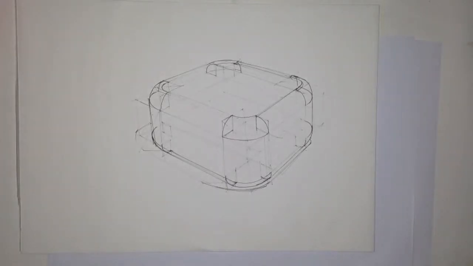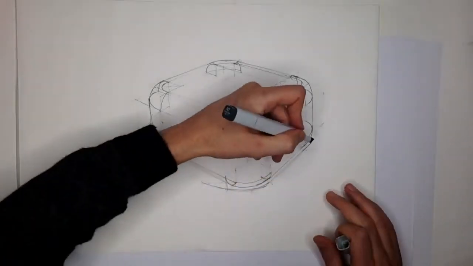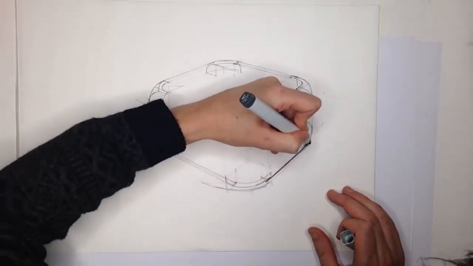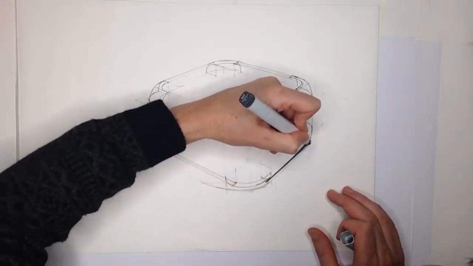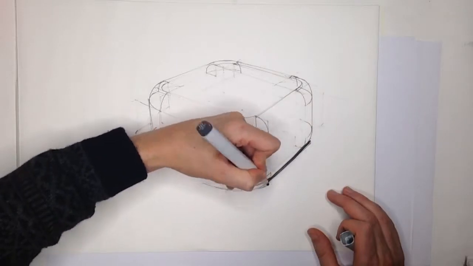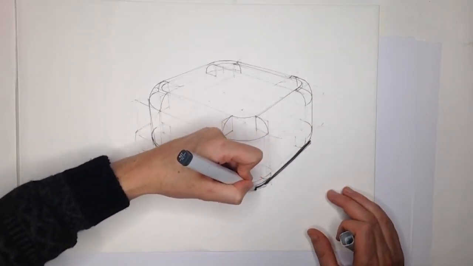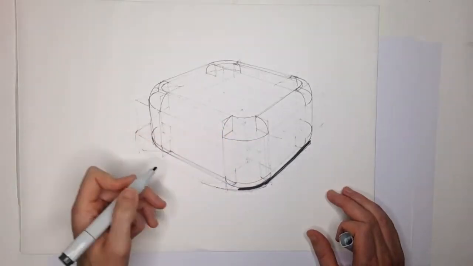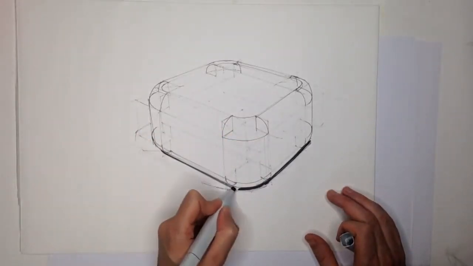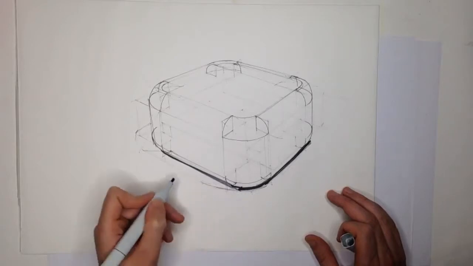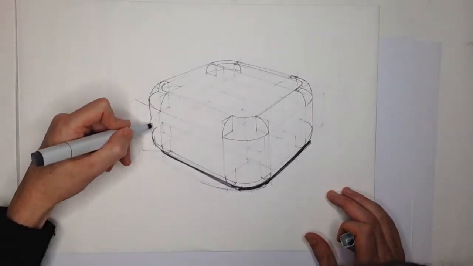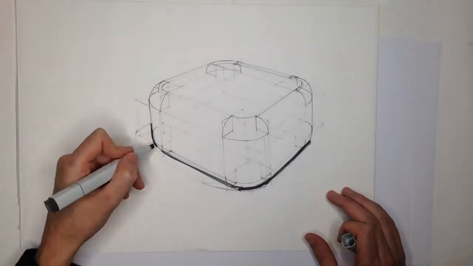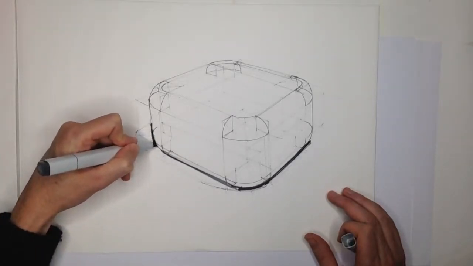Okay, so just put this as a quick little shadow. And a little mistake here I can fix up. I went over that edge too much.